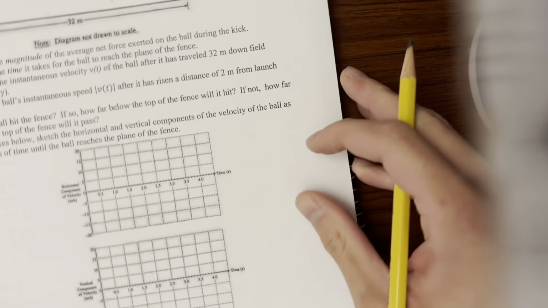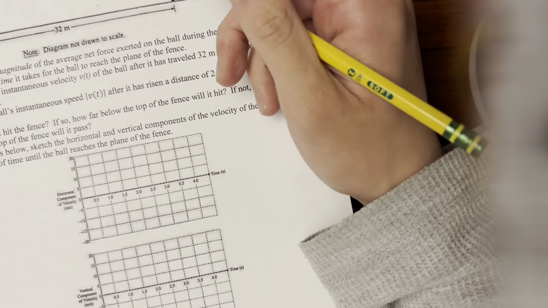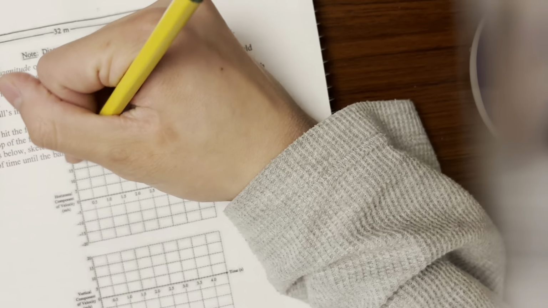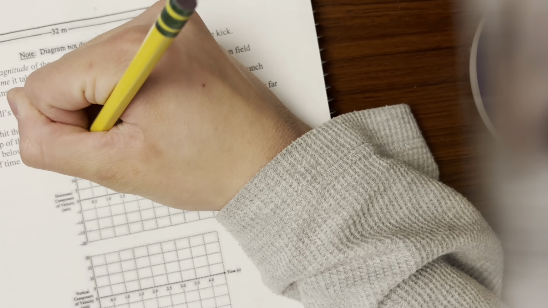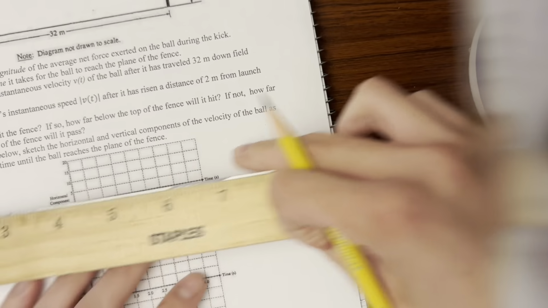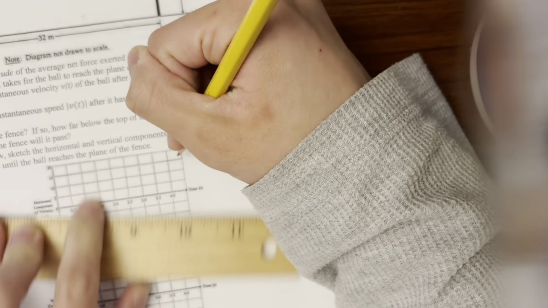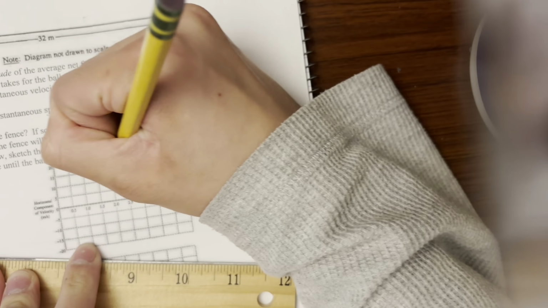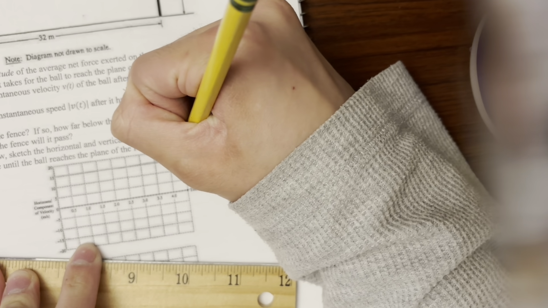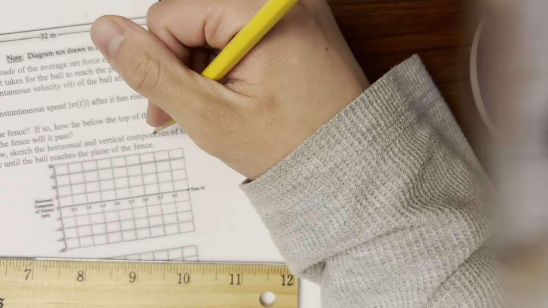Answer for F, which is the horizontal and vertical components drawn on the graph. The horizontal component is going to be the same, about 16, for the whole thing, because there's no other acceleration in the horizontal plane.